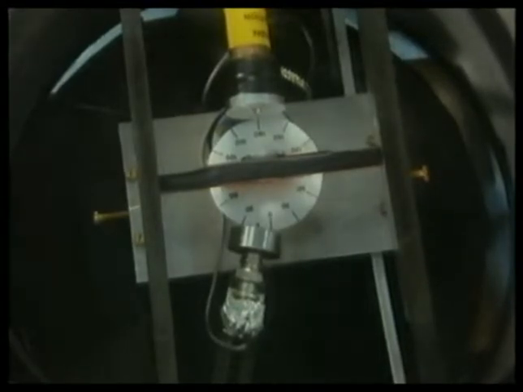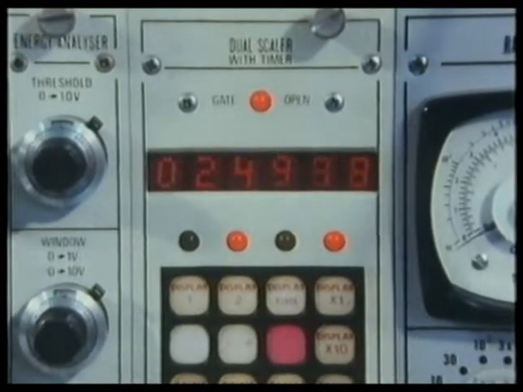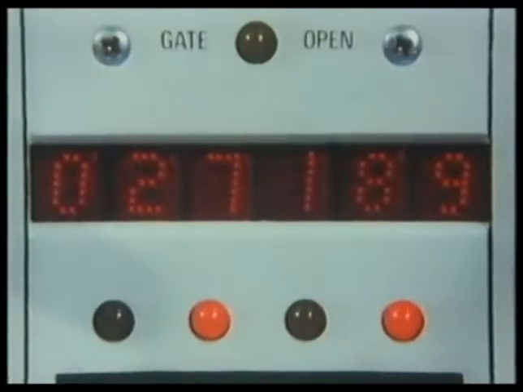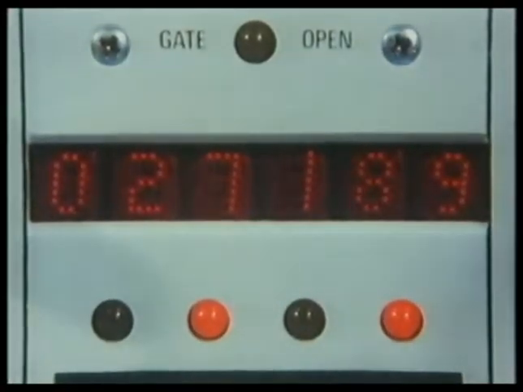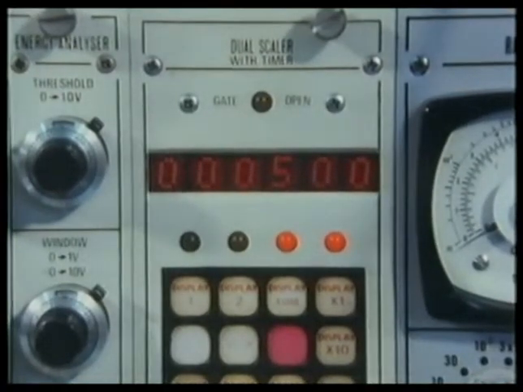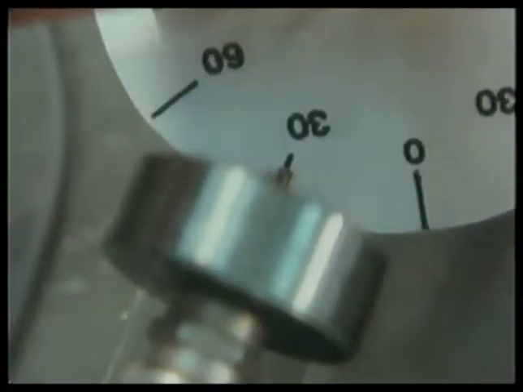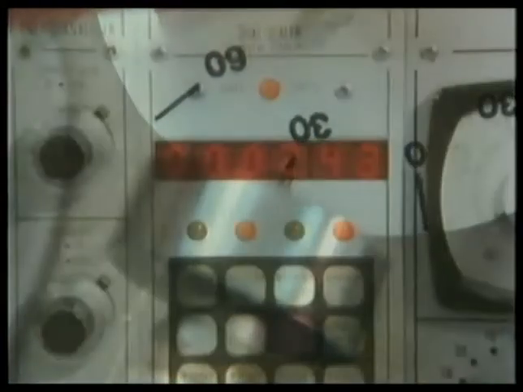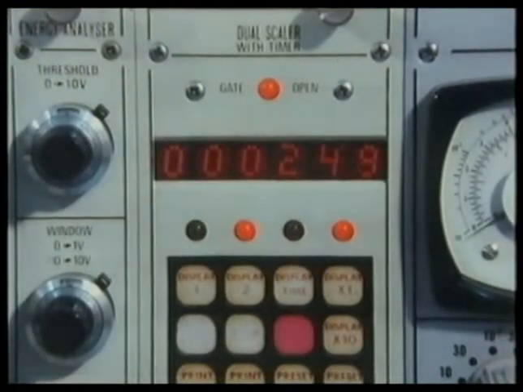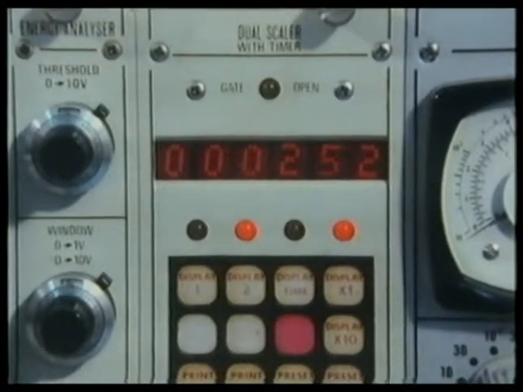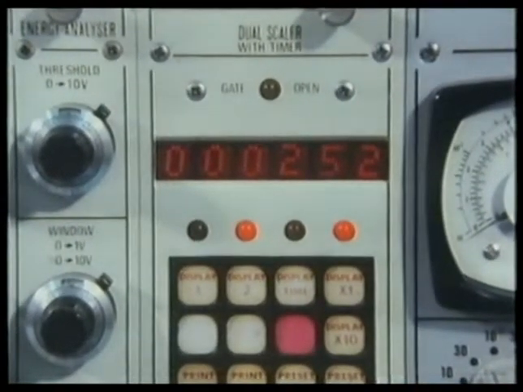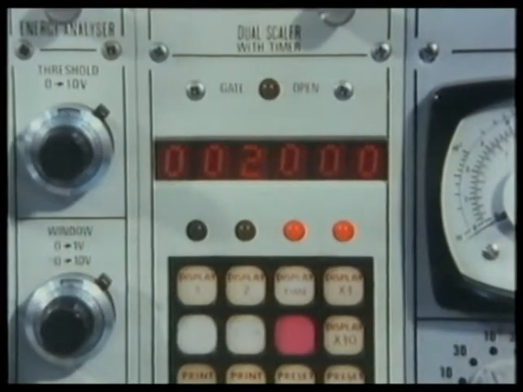At 15 degrees. Far fewer at this angle, even in 2,000 tenths of a second, 200 seconds.